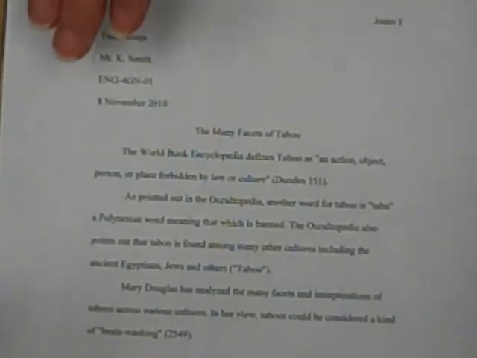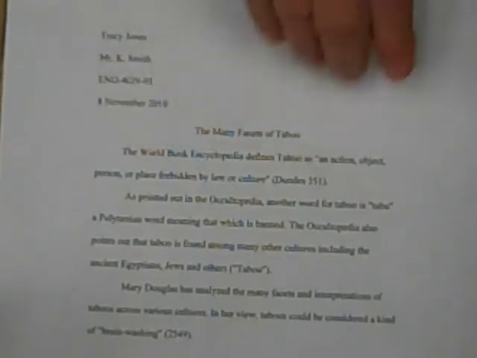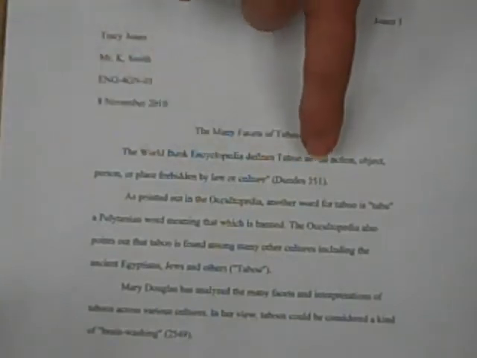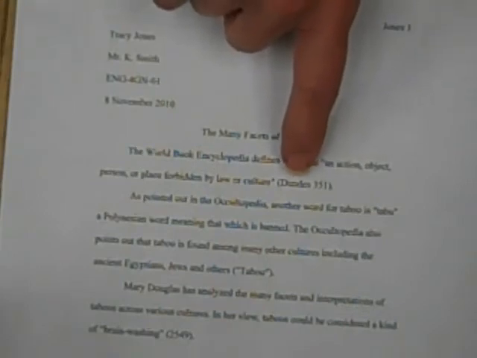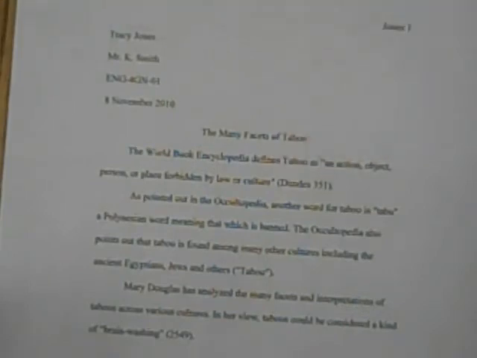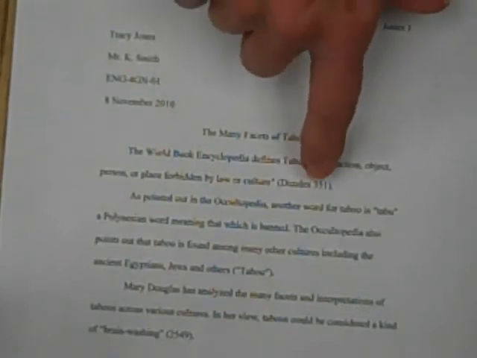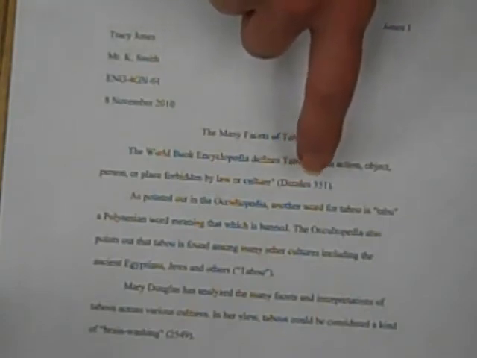This is when you include some information from an author in your paper, and at the end of the sentence in parentheses you write the author's name and the page number. These parentheses or in-text citations always refer to one of the sources on your works cited sheet.